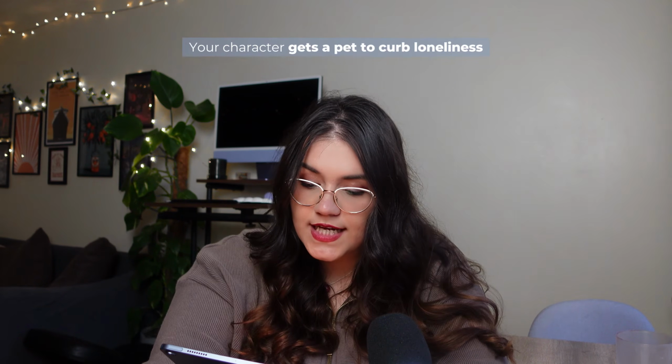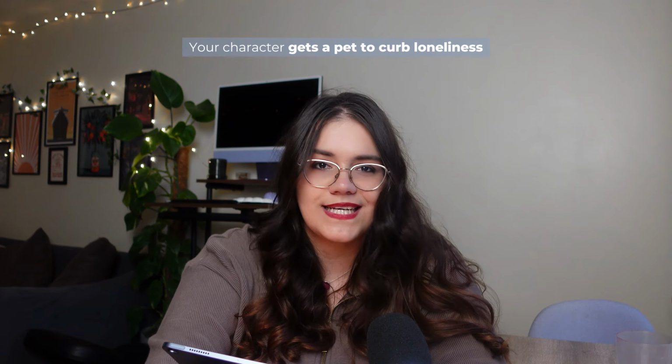Your character gets a pet to curb loneliness. I always love this. I always end up adding pets into my own books. I'm not gonna lie, I actually went back into my second draft of the novel that I finished recently, and just added in a cat just because I could.